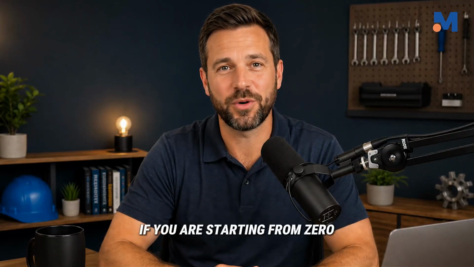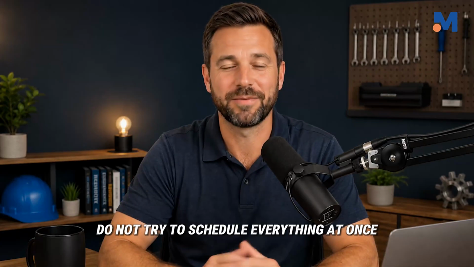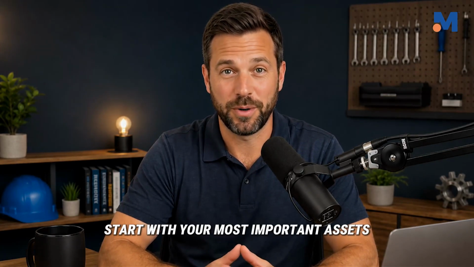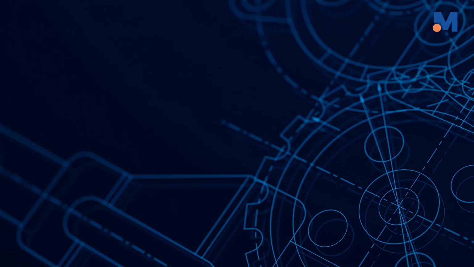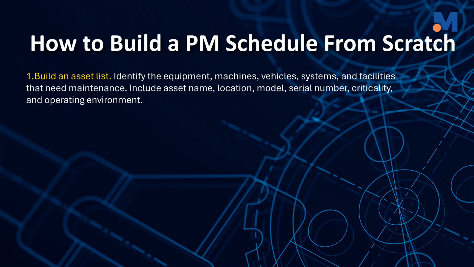If you are starting from zero, do not try to schedule everything at once. Start with your most important assets. Step 1. Build an asset list. Identify the equipment, machines, vehicles, systems, and facilities that need maintenance. Include asset name, location, model, serial number, criticality, and operating environment.